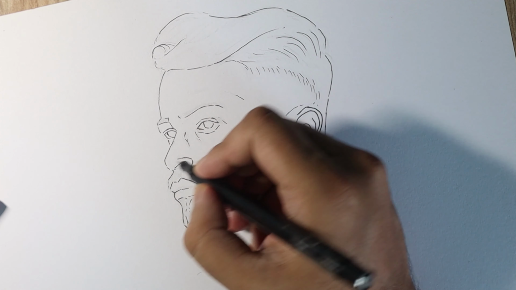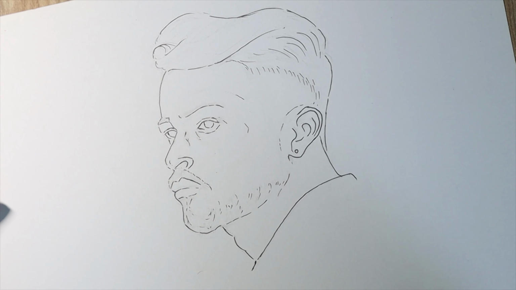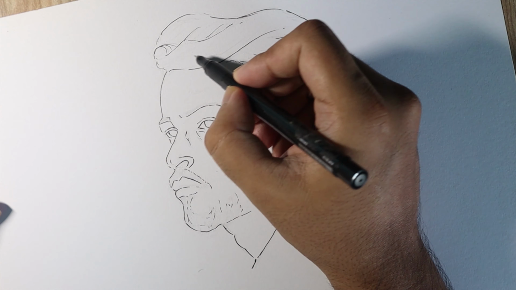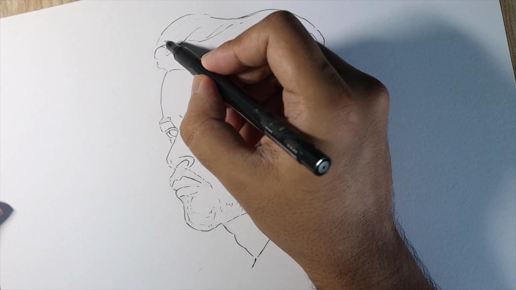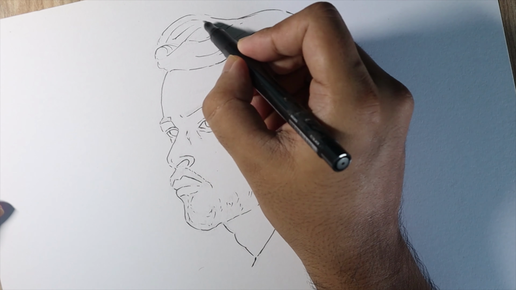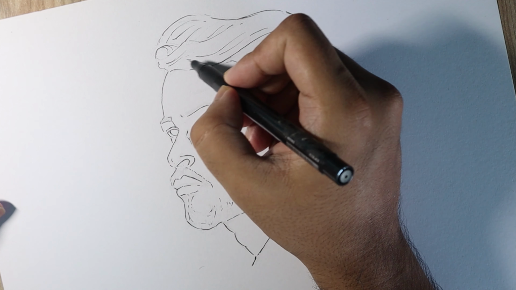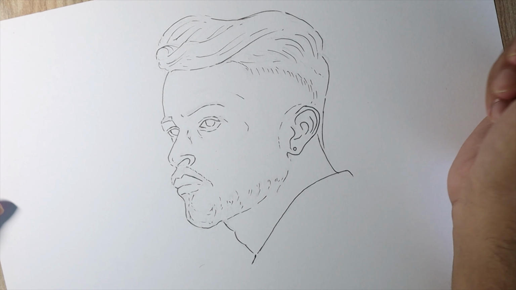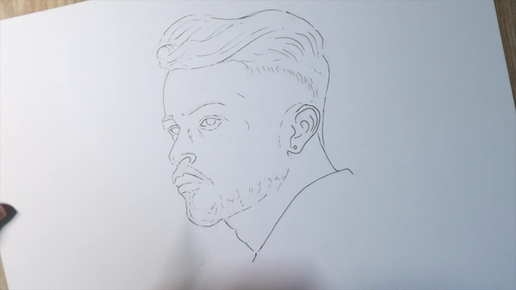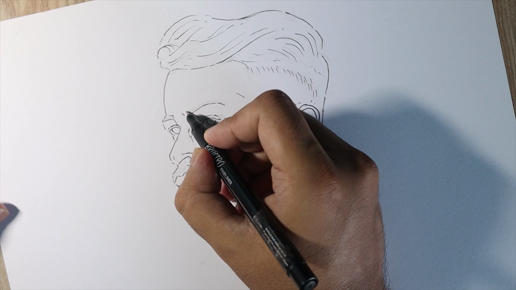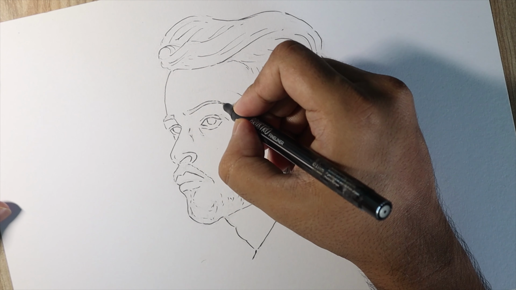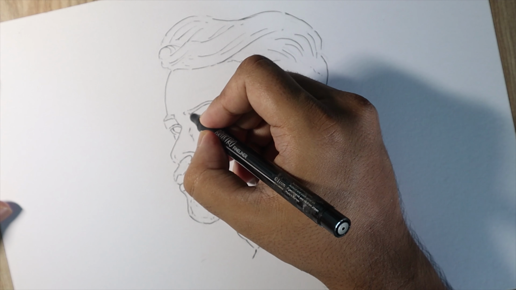So I would suggest that you use at first an HB pencil. A mechanical pencil is good, but even a normal HB pencil will also do. A mechanical 2B pencil also works wonders for outlines, because then you definitely know the markings up till where you need to put the shadings and everything.